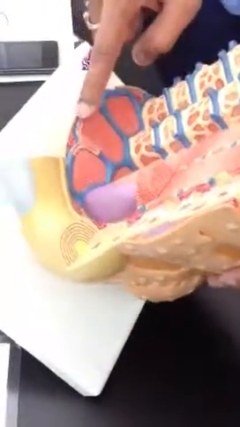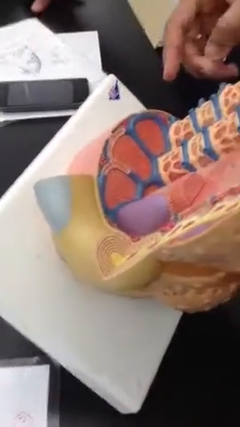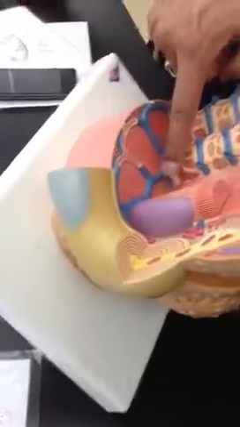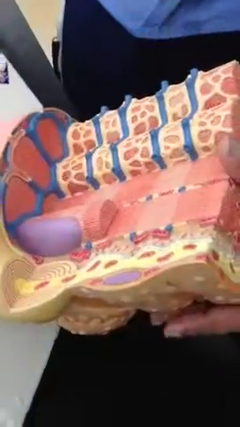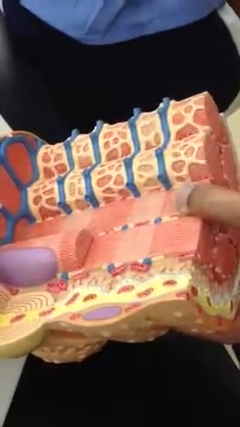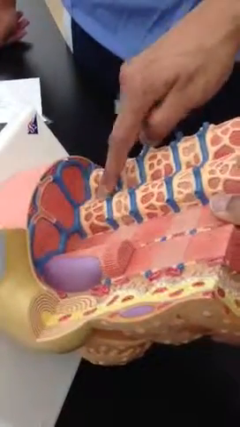Those charges will get into these, which are called the T tubules. So they will get in through the T tubules. And when the charges flow through the T tubules, these yellow things are called the sarcoplasmic reticulum. The sarcoplasmic reticulum has lots of calcium in it. So when charges reach the sarcoplasmic reticulum through the T tubules, the calcium is released.